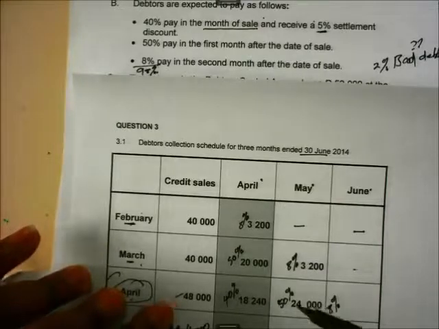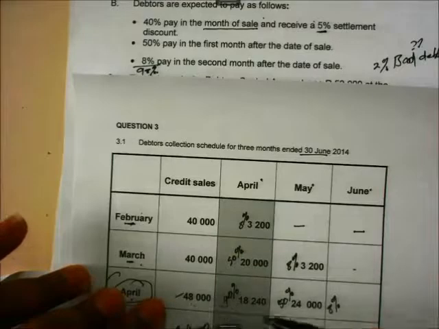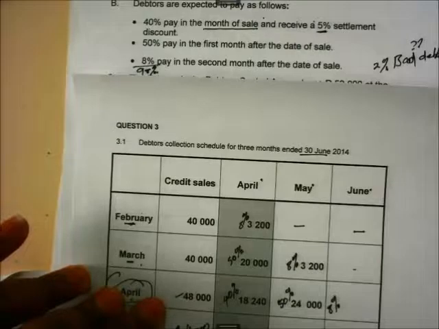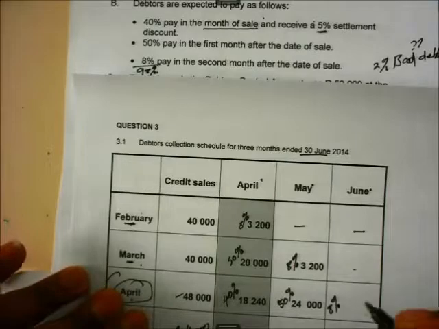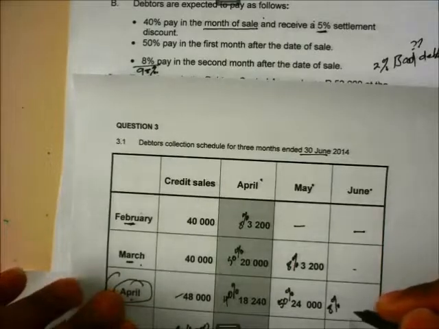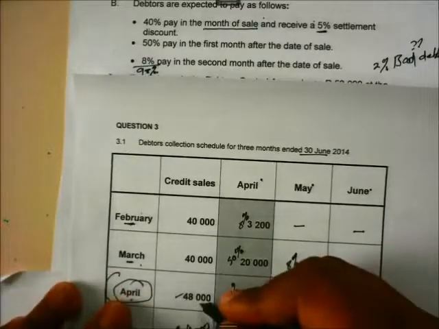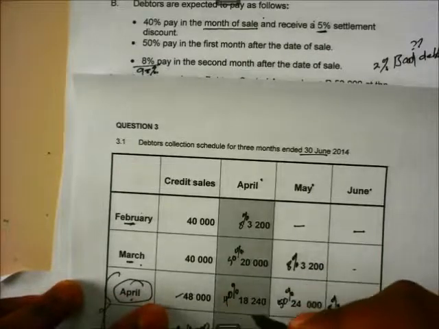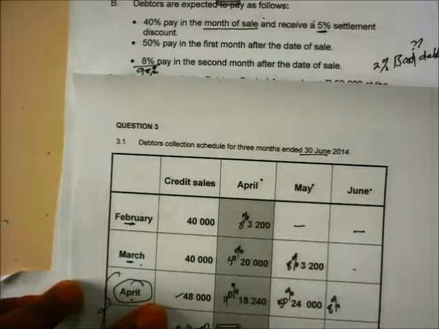When you take 48,000 multiplied by 50%, it will give you 24,000. Now, what we need to do is to calculate the amount of the goods sold in April that will be collected in June. Remember, June is 2 months after April, where we are going to collect 8%.